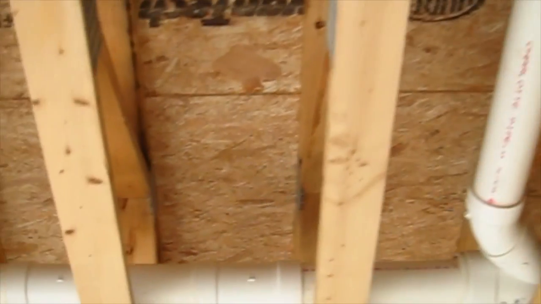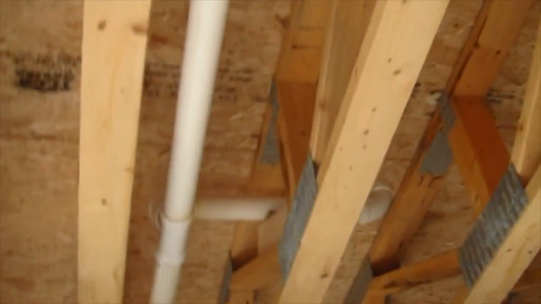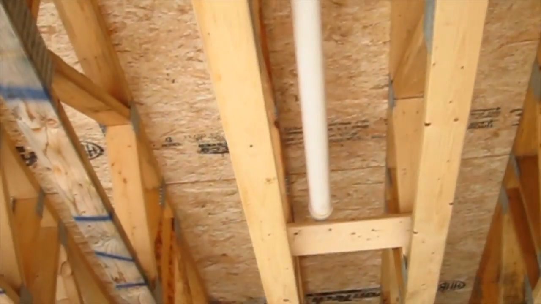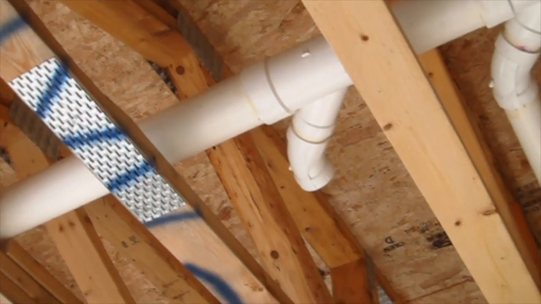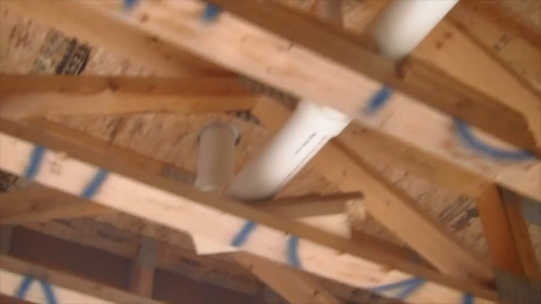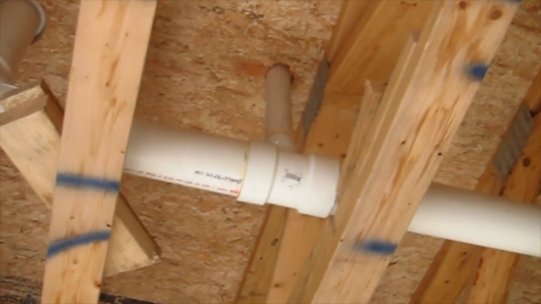It gets better. All right, here's a 3x2Y that services a master bathroom sink, and then it goes over here to a sink way up on the second floor. Here is a Y that's going to take care of the master bathroom tub and shower. Here's the master bathroom toilet right here. And of course this is the vent for the toilet.